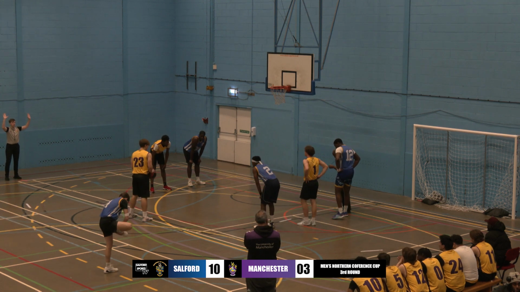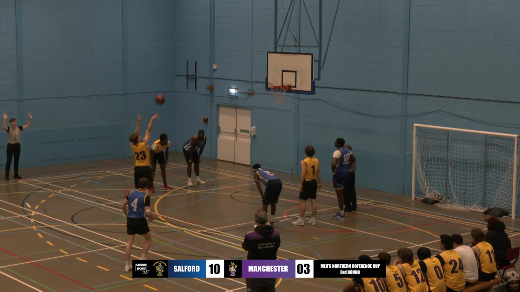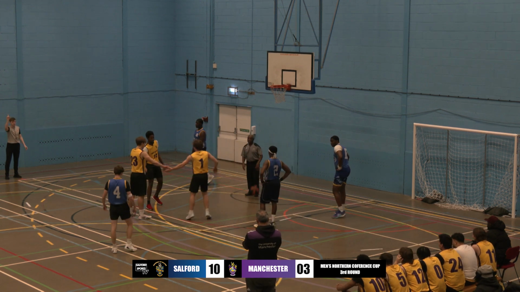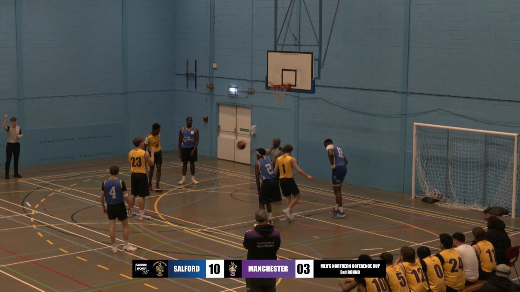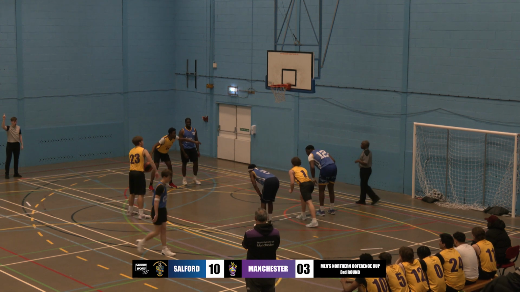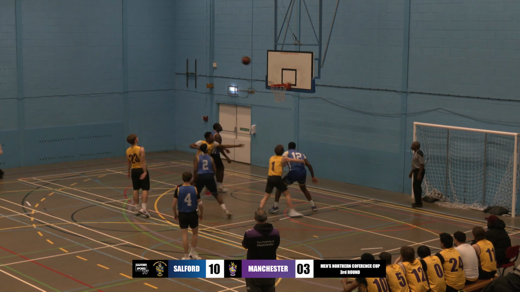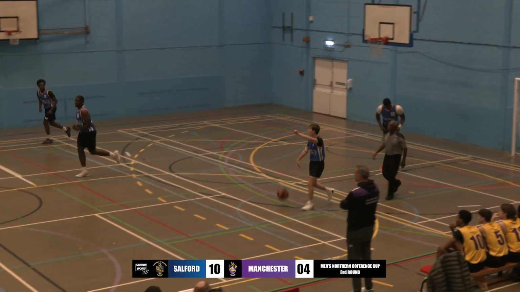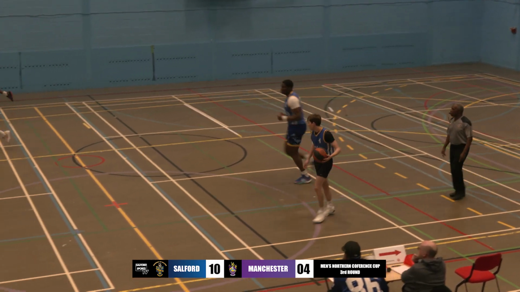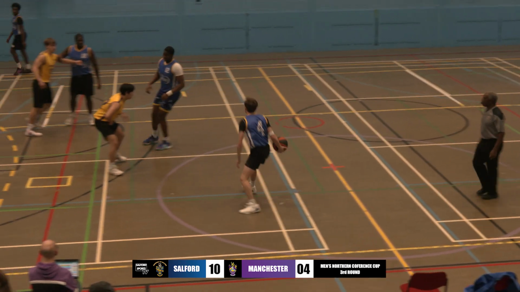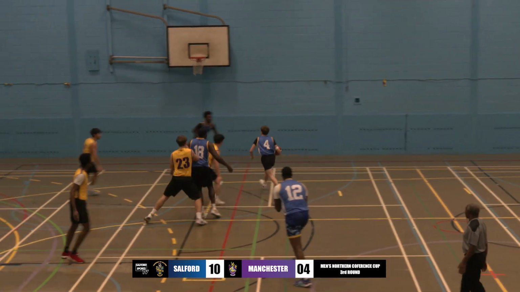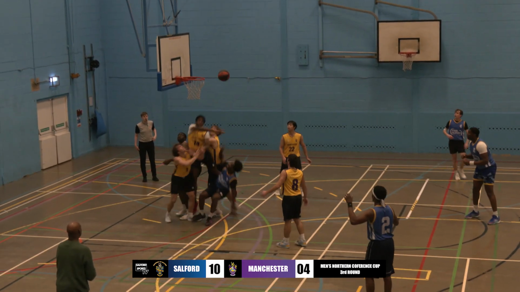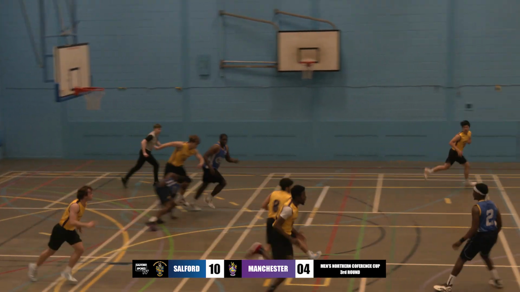Bogdan Lukranetko from the line. Chance to cut the lead to at least 6. He misses on the first attempt. See Salford racing out to a commanding lead. They won by 56 points in the last round against Northumbria. They'll be looking for something similar here to begin this one as they have the ball on the outside. Driving inside is Brefo, goes in, draws contact, no foul, no good on the shot either.